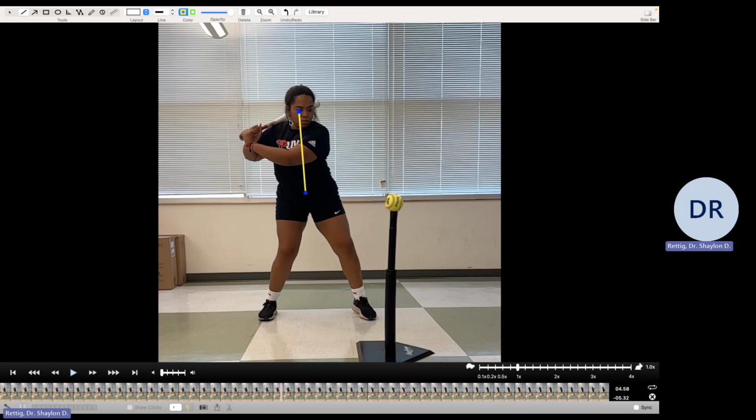And so we want you attacking the ball. So we actually want that a forward lean. This can impact your power, weight transfer, and also just your sequencing, okay? So we would say you have a loss of posture. What we want to see is going forward, and then once you come into contact, going back.